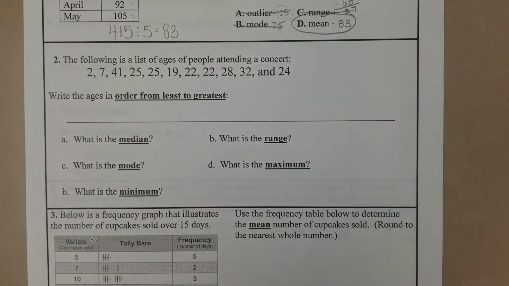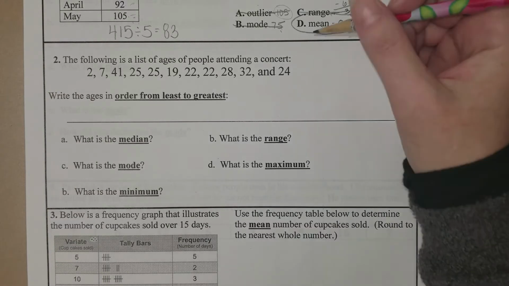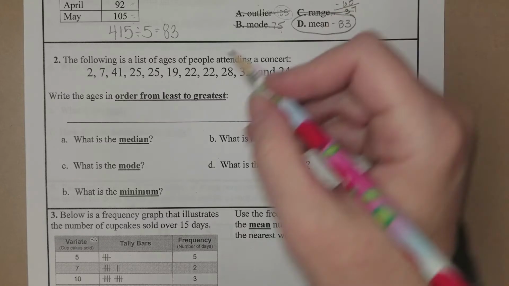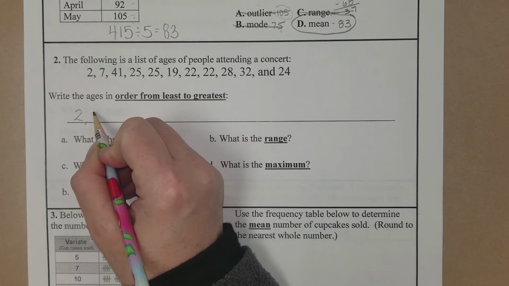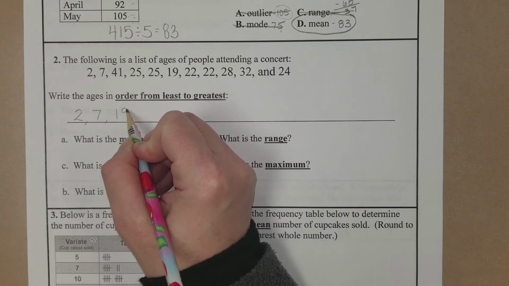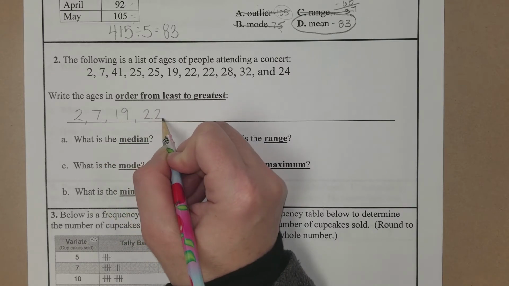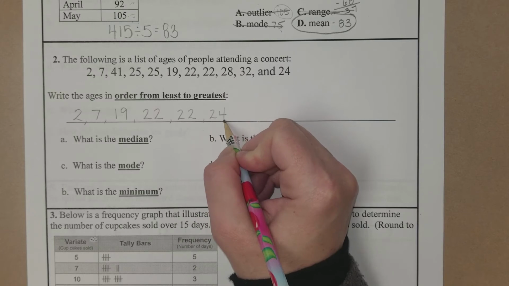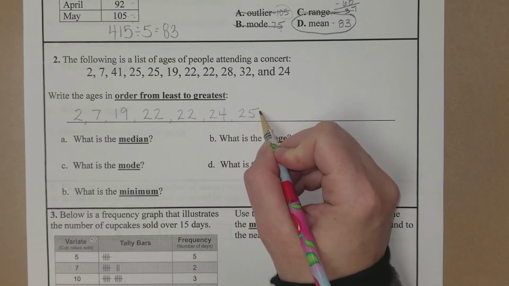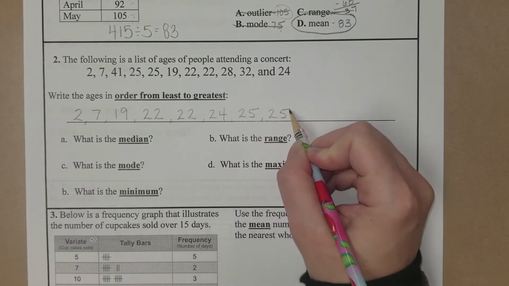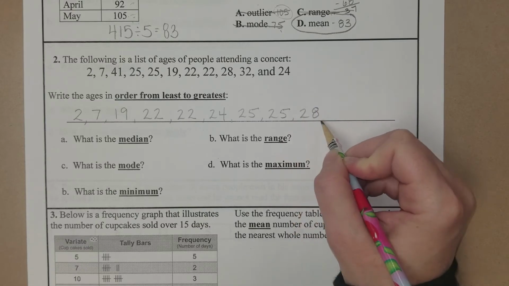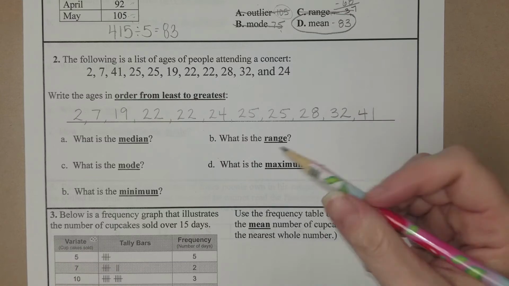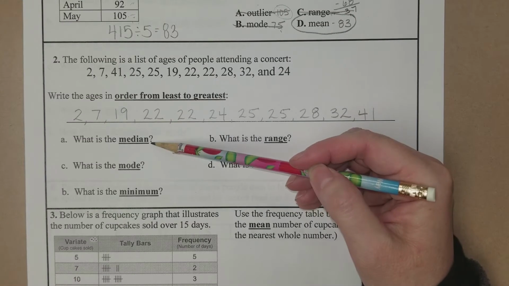Question number 2. The following is a list of the ages of people attending a concert. Write the ages in order from least to greatest. 2, 7, 19, 22, 22, 24, 25, 25, 28, 32, 41. Part A. What is the median?